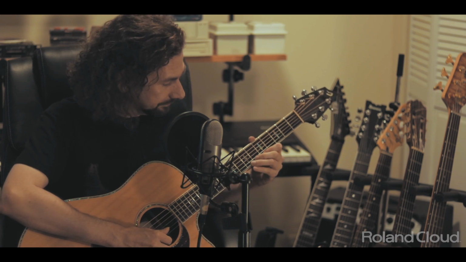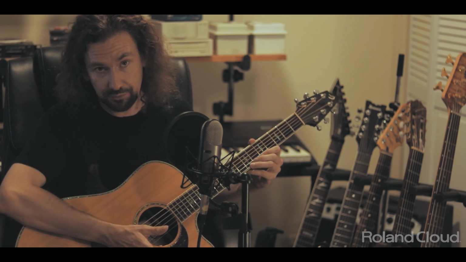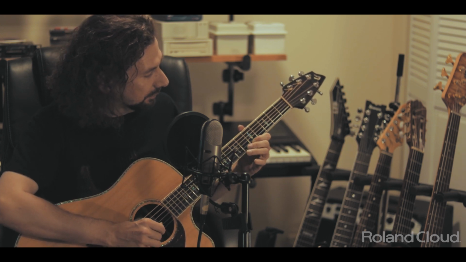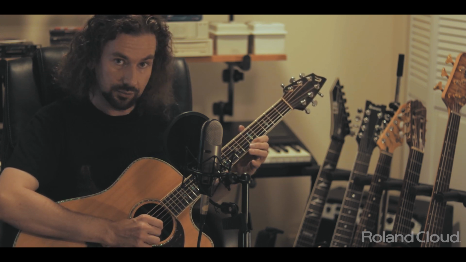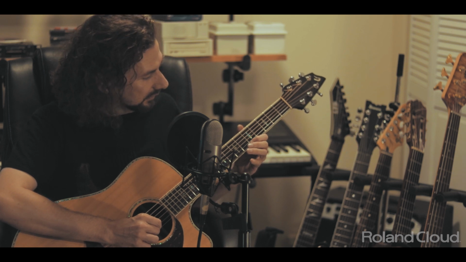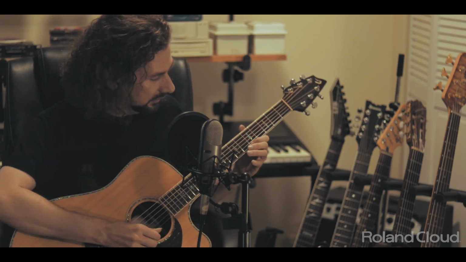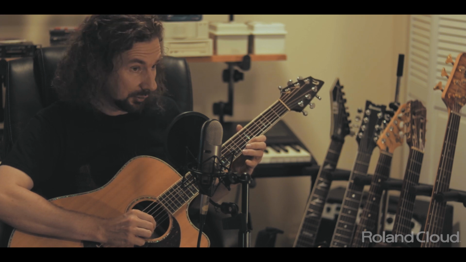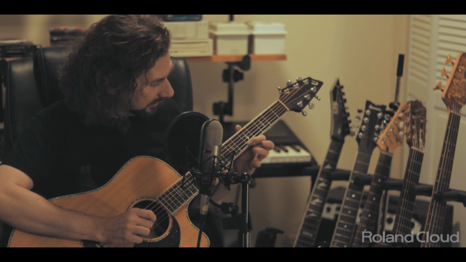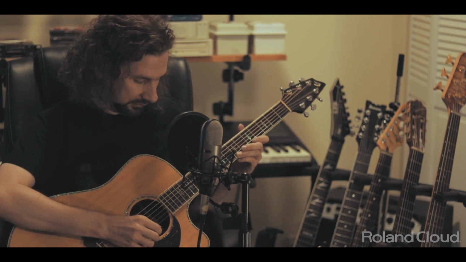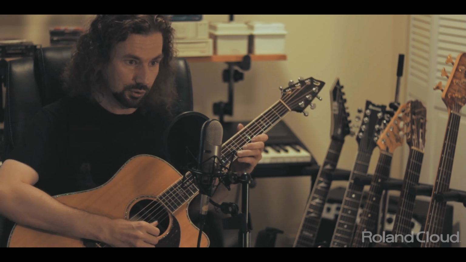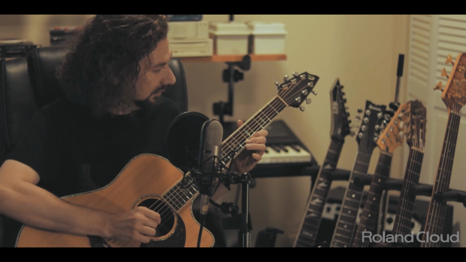A hammer-on is, well, they're both pretty much exactly what they say they are. If you play an A and you want to go to a B without picking, then with your left hand, you'll hammer on the note on the higher fret. So again, you can see that I'm not picking that note, and it gets a smoother sound than if I were to pick each note.